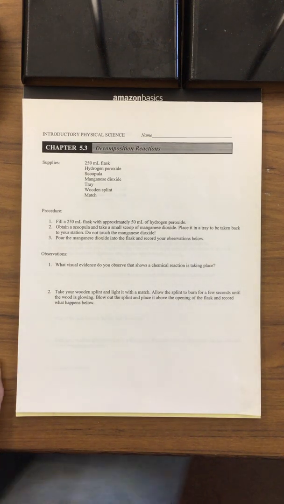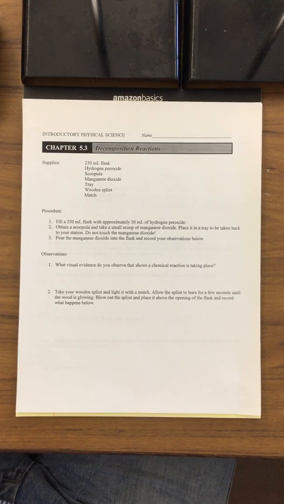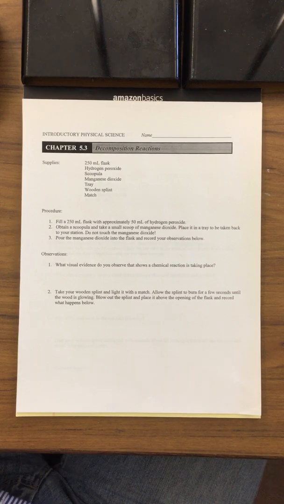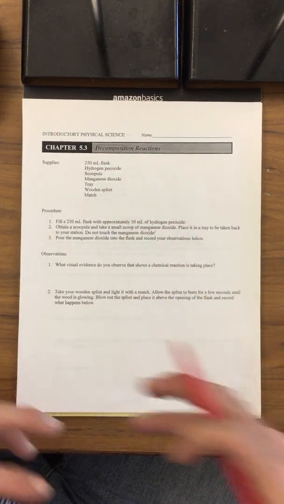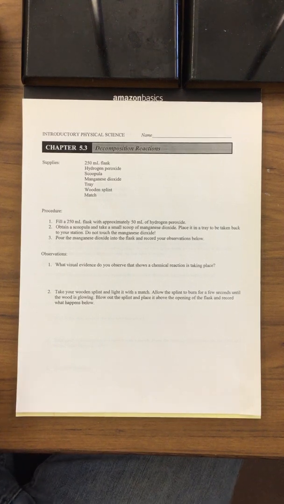So here's the conclusion to the decomposition reaction. If you remember from lecture, we talked about what decomposition means: something that's decomposing, something that's falling apart. What we have in this experiment is one material, the hydrogen peroxide, and it's falling apart into some other things. Let's go ahead and answer these questions.